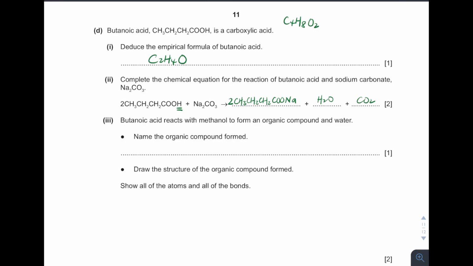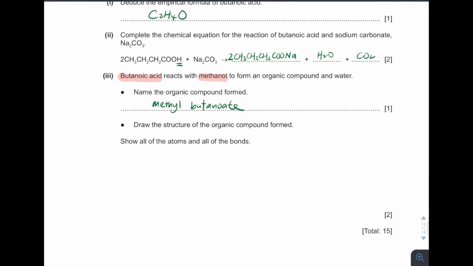Okay, next one, formation of ester. Butanoic acid reacts with methanol to form an organic compound called ester and H2O. So what is the organic compound called? When it comes to the name of an ester, we start naming with the alcohol part. Methanol should become methyl, followed by the acid, butanoate. And how do you draw this? Always start with the functional group first: COO.